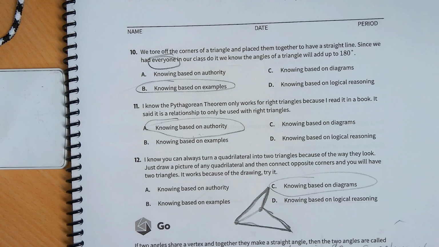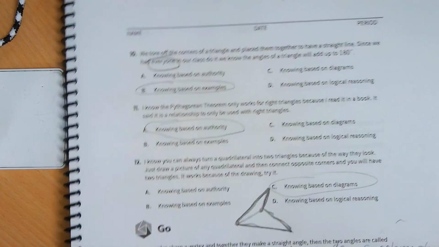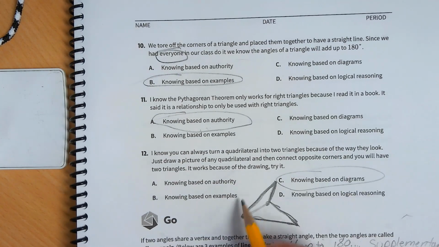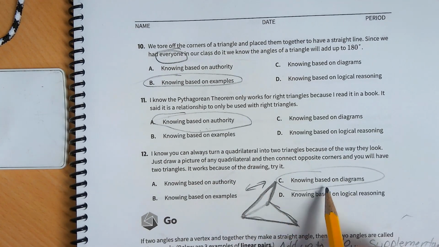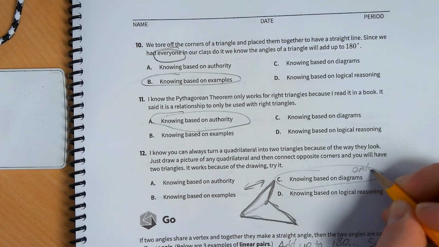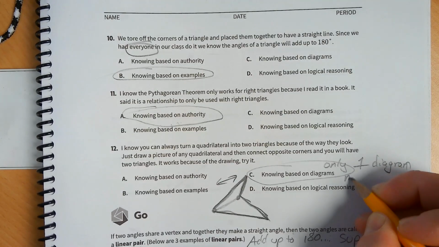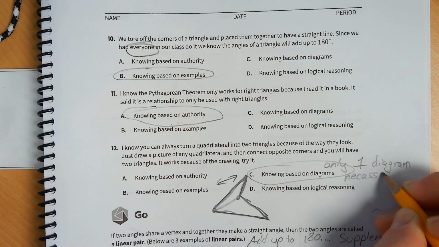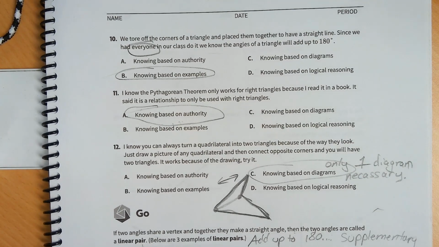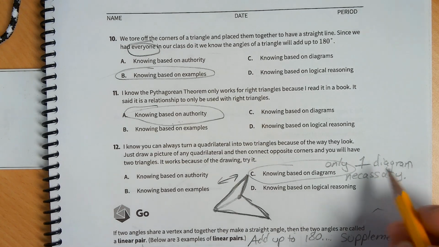Not a bunch of pictures, one diagram. That's the difference between examples and diagrams, only one diagram is necessary. And sometimes there'll be a few cases, but still, that's not how you spell necessary.